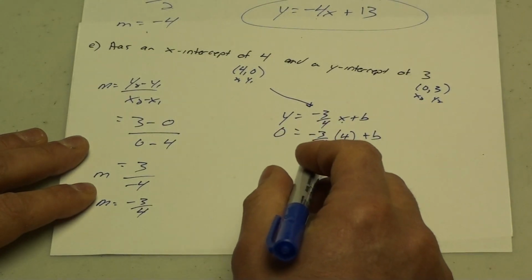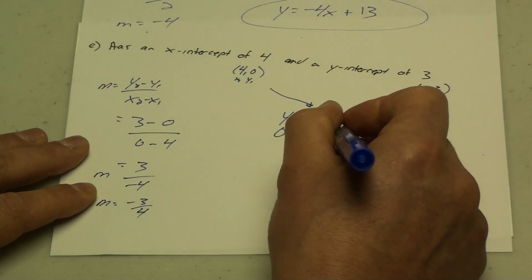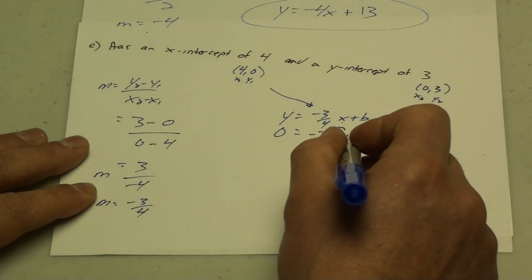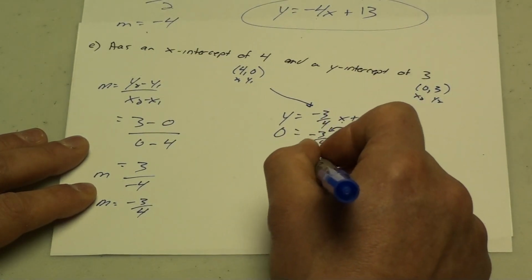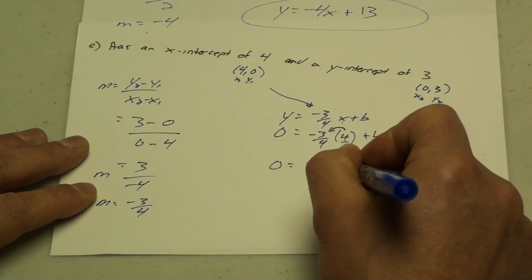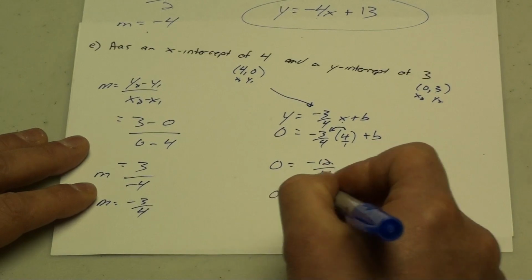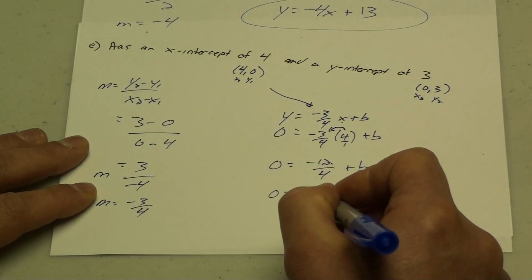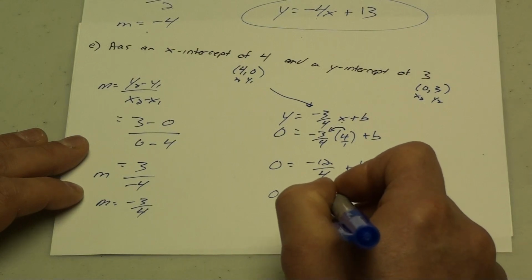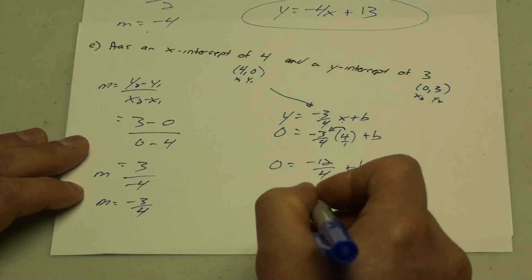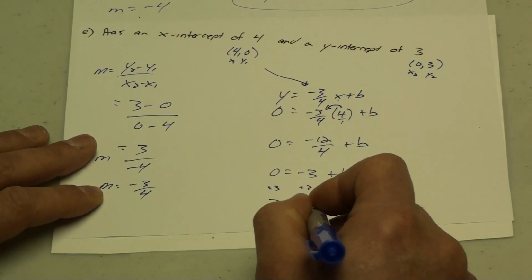So when I'm multiplying, I have a fraction times a whole number. My whole number just actually gets multiplied to the numerator, because this is secretly just 4 over 1. 0 equals negative 3 times 4 is negative 12 divided by 4 plus b. Negative 12 divided by 4 is negative 3. Okay. And I have negative 3 plus b. I'm going to add 3 to both sides. So I'm going to have 3 equals b.